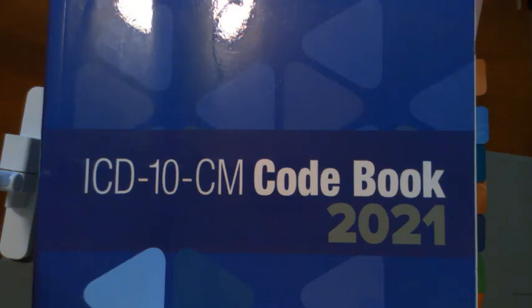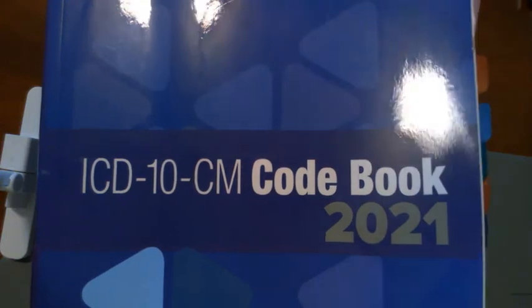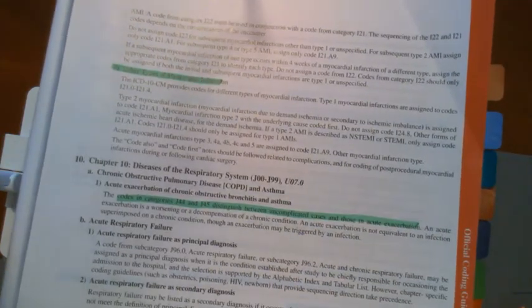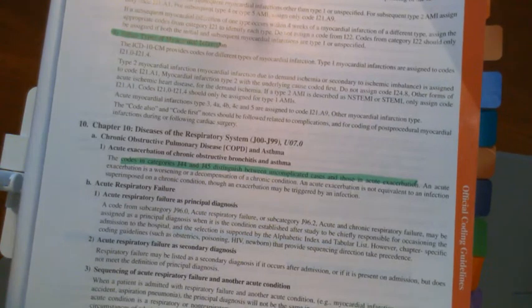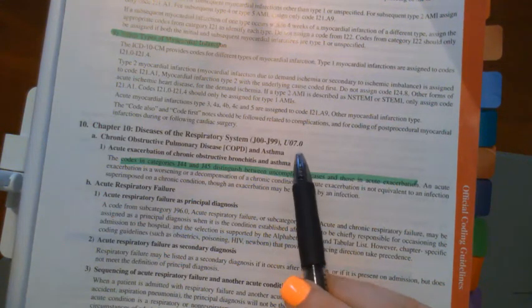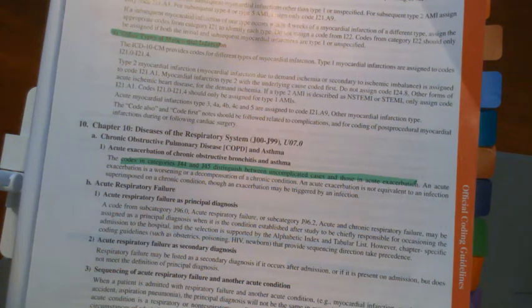In this video, I will be providing you with a brief overview of the Chapter 10 coding guidelines within the ICD-10-CM codebook. The Chapter 10 coding guidelines review the diseases of the respiratory system, which classify to category codes J00 to J99, and code U07.0 is also included here.